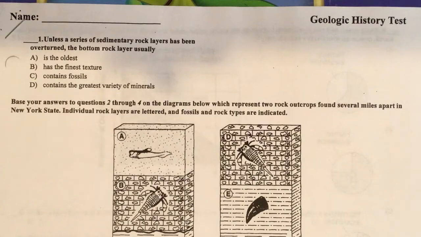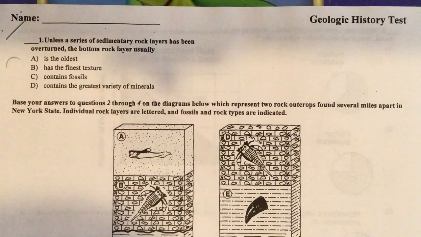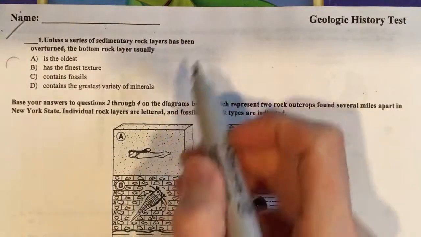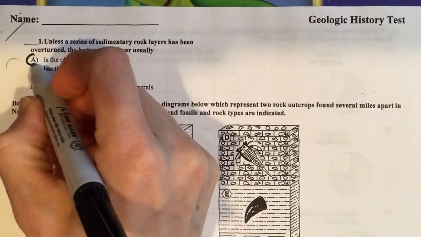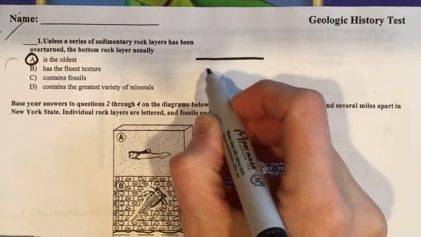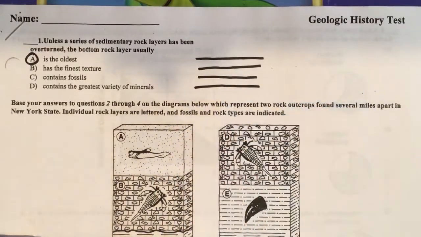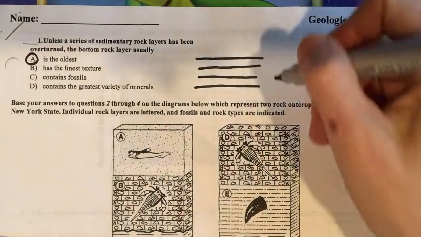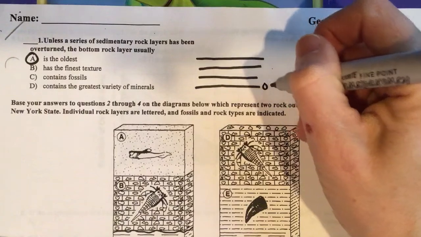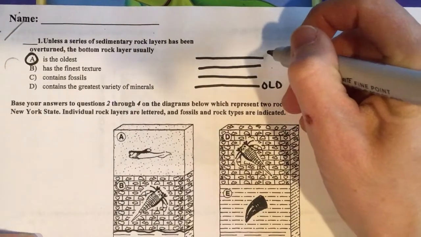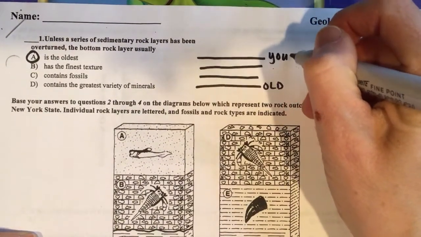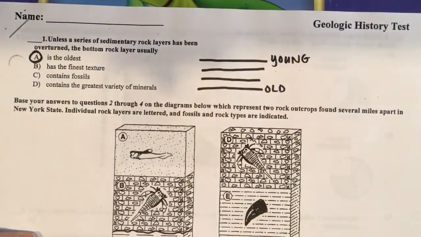So the first question says, unless a series of sedimentary rock layers has been overturned, the bottom rock layer is usually the oldest. So recall that sedimentary rocks are deposited in horizontal layers, and the bottom layer is the oldest. The top layer is the youngest, most recent layer.